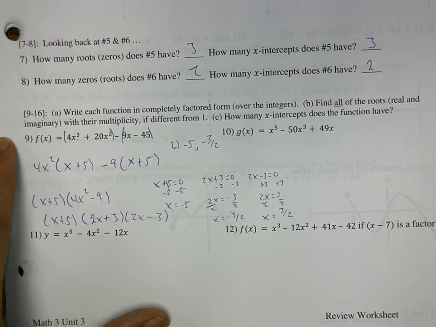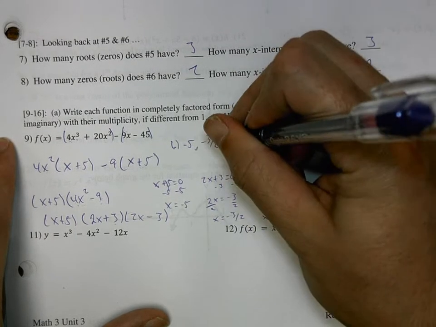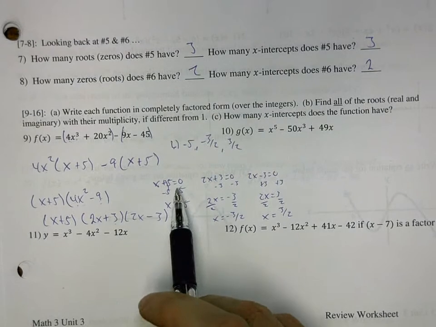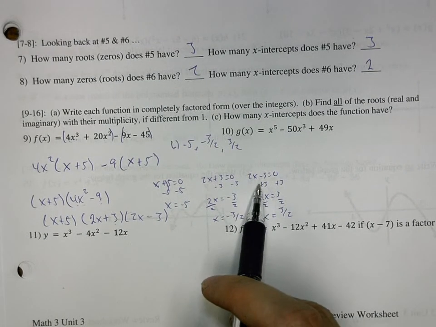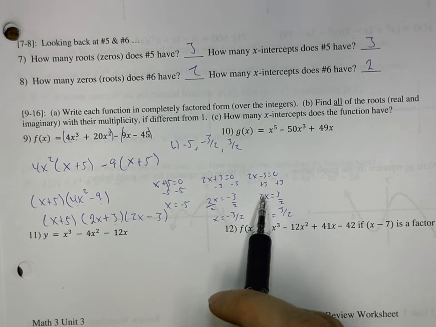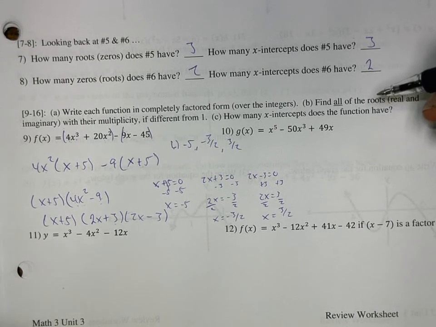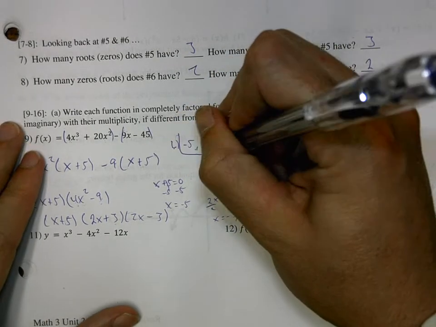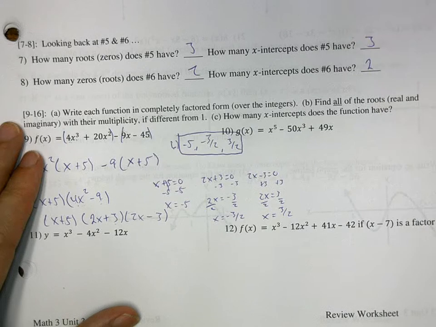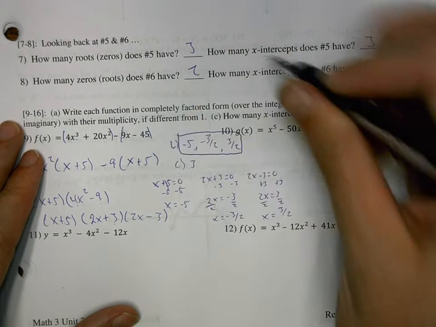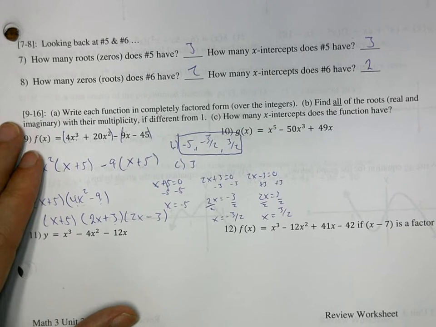So to keep the video a little bit shorter, because I don't have a lot of space, I'm pretty much going to be skipping the set equal to 0 step, and I'm just going to give the intercepts. If you have questions, please email me. So that's part B. Those are all of our intercepts. And part C, how many intercepts does the function have? 3. 1, 2, 3 intercepts.